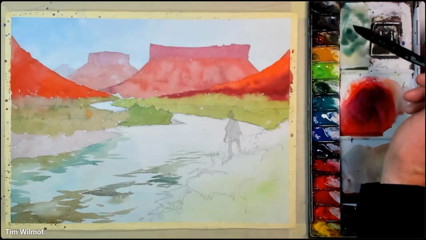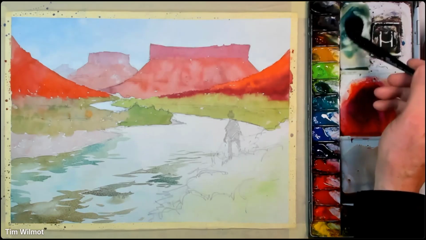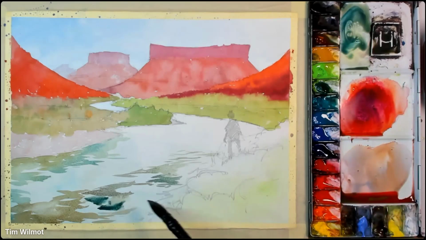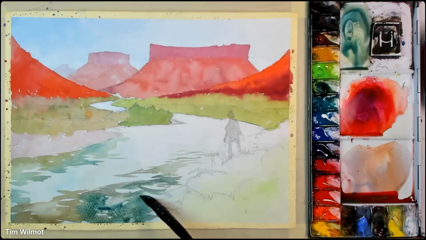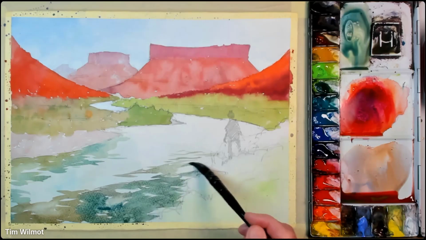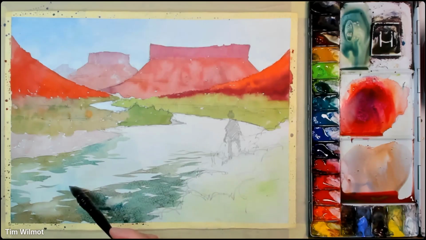Cobalt green, burnt sienna. Next, those bushes in the bottom right corner.